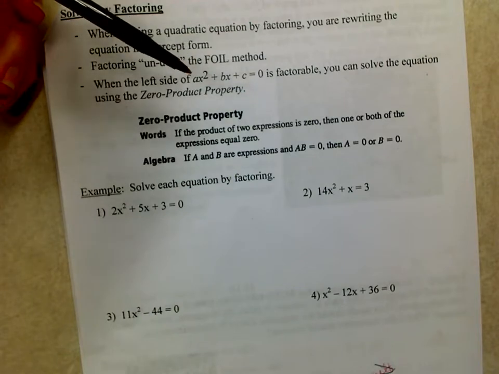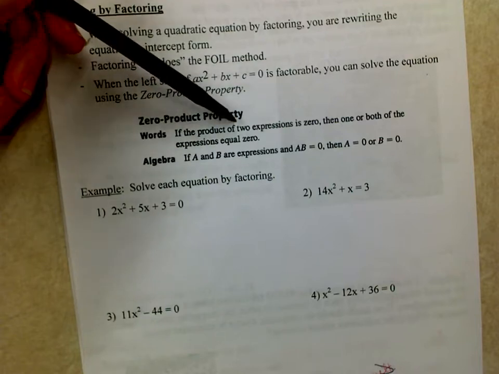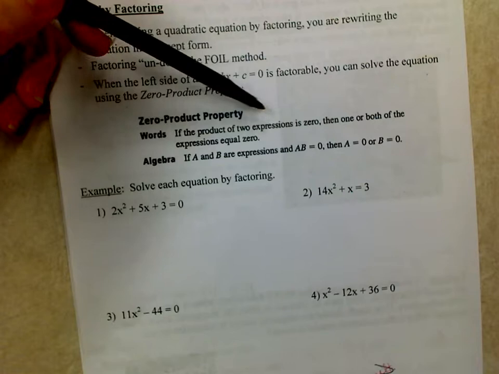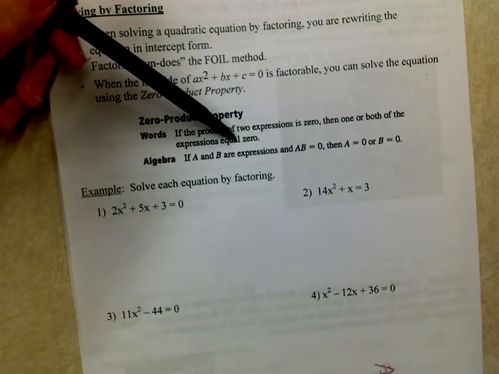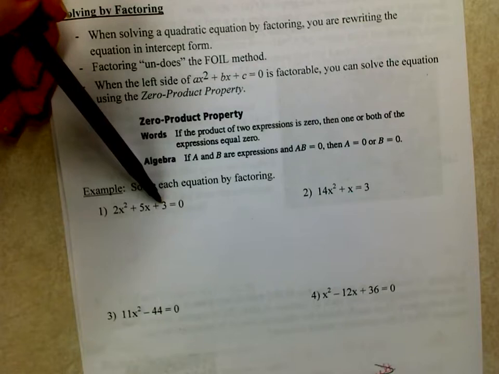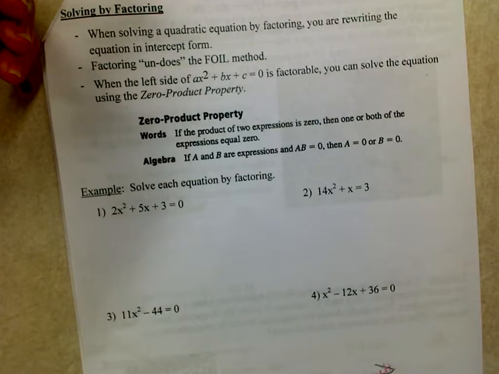And to solve, we're going to use the zero product property rule, which states if the product of two expressions, okay, those would be your parentheses, is 0, then one or both of them must be equal to 0. Basically what this is saying is after you factor your quadratic equation, you are going to set each of your parentheses equal to 0 and actually solve for x.